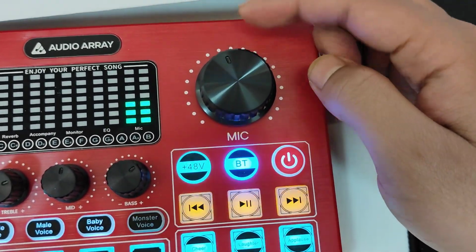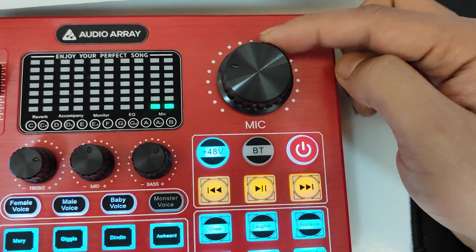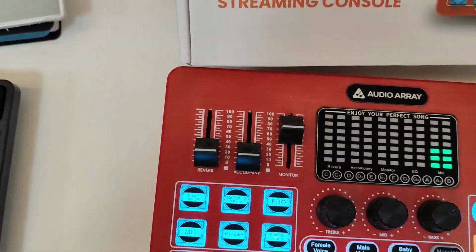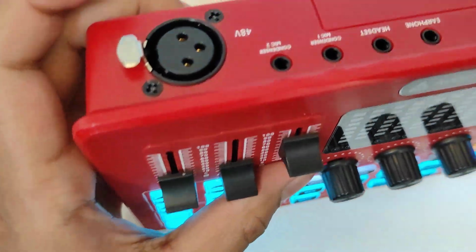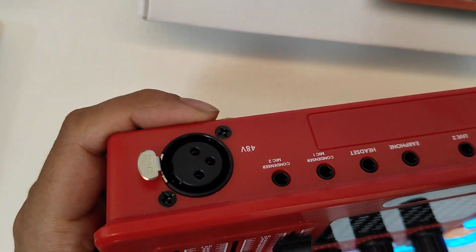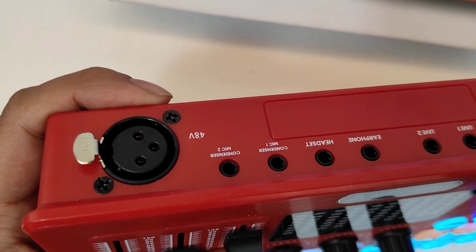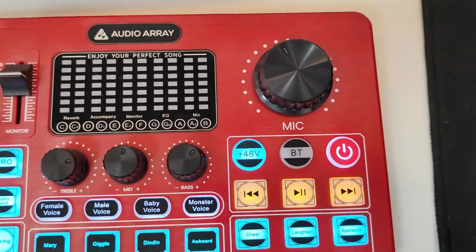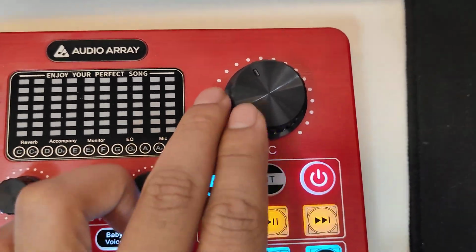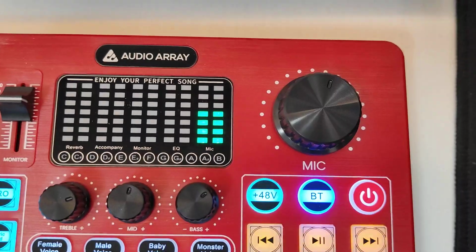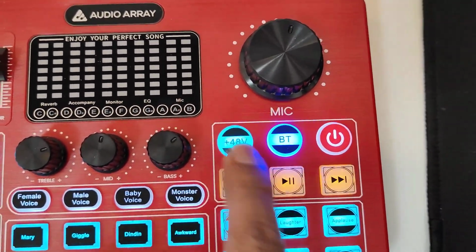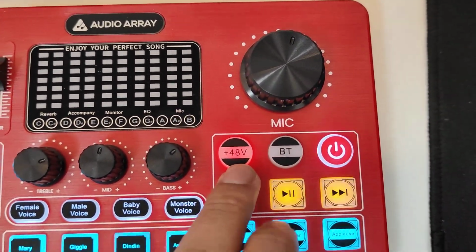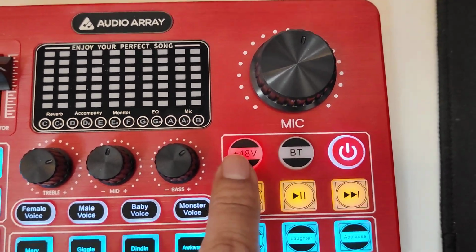Now we have the mic knob. This controls the main volume of whatever is going into your XLR input, as well as your mic condenser 1 and 2 inputs. Whatever microphones are connected using these 3 inputs will be controlled by this knob. Just below that, we have 48-volt phantom power, and when it turns red, that means it's active.